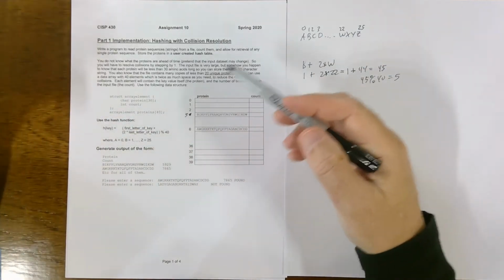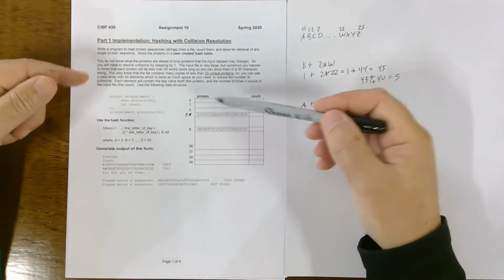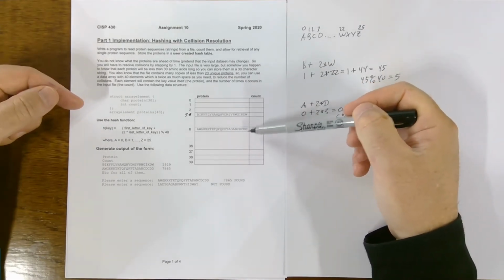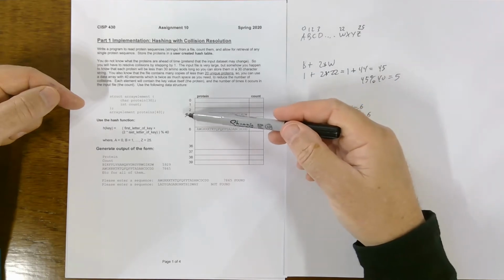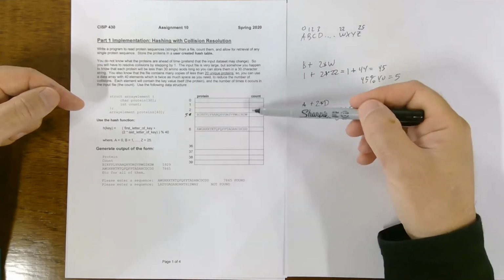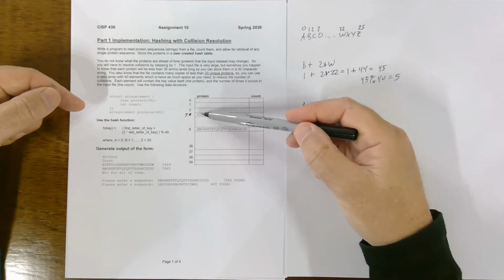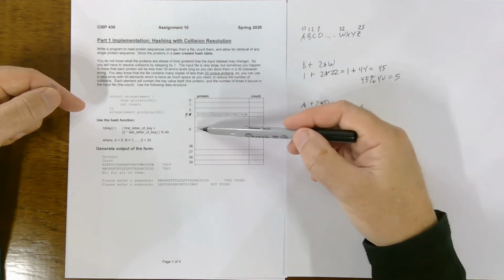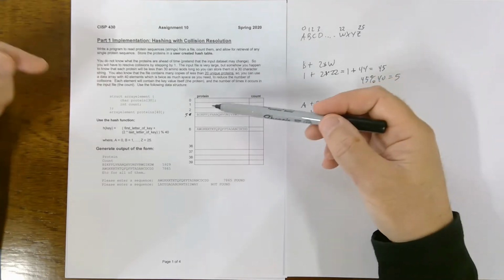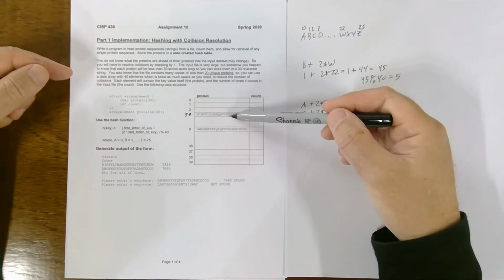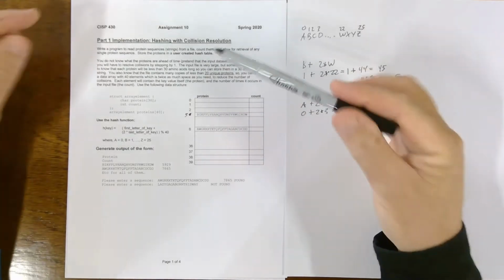So what you're going to do is read in all of these strings here, proteins, and hash these indexes, and then update the counts. So B blah blah blah will hash to 5, and AWG will hash to 6, but others might hash to 5 and 6 as well. There's other strings that might have the same indexes, so you need to resolve that.